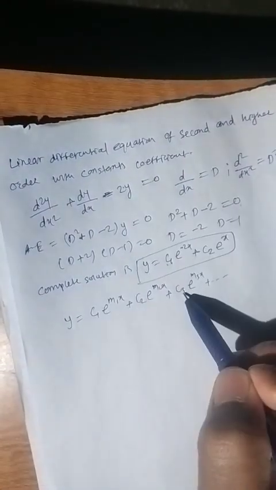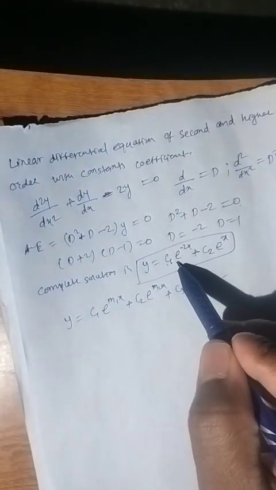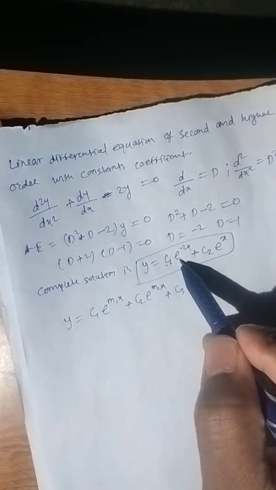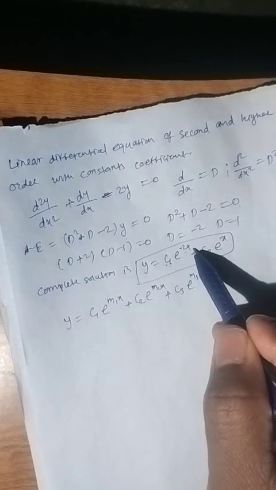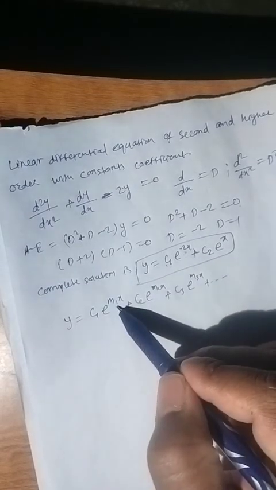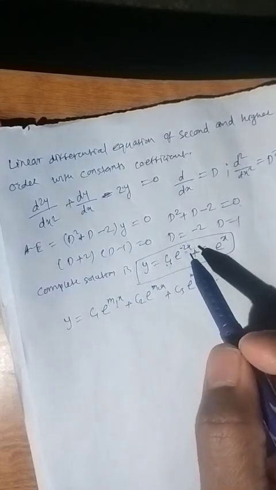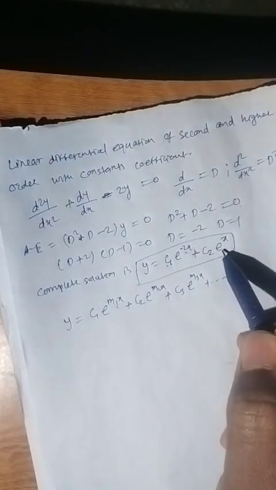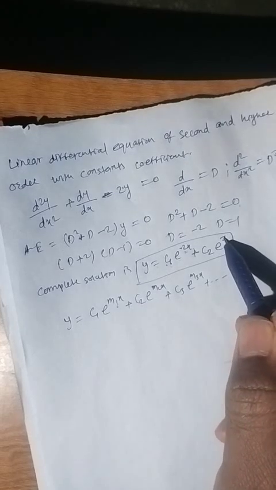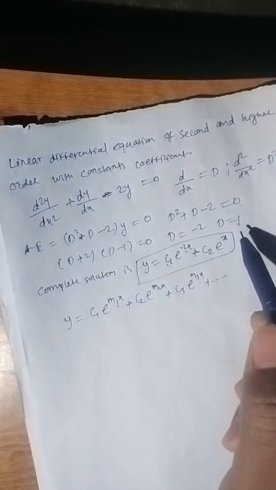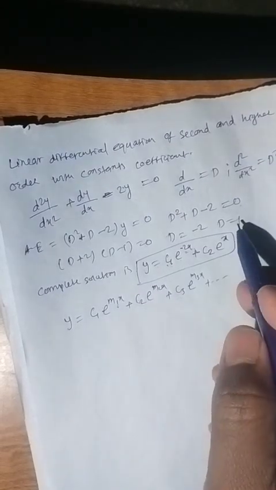So using this form we get the complete solution y equal to c1 e to the power minus 2x, where minus 2x comes from m1, a root of the quadratic equation, and e to the power x from the other root.